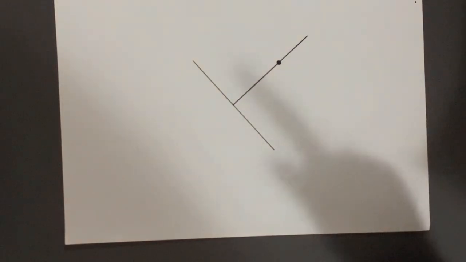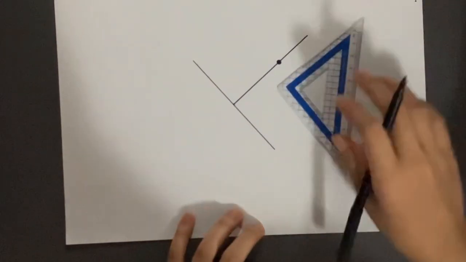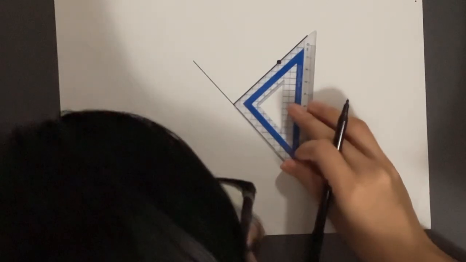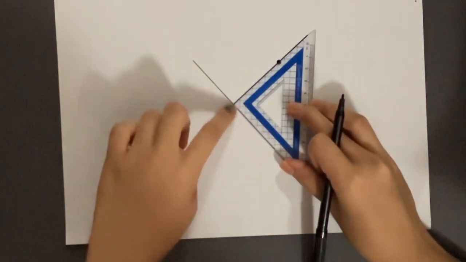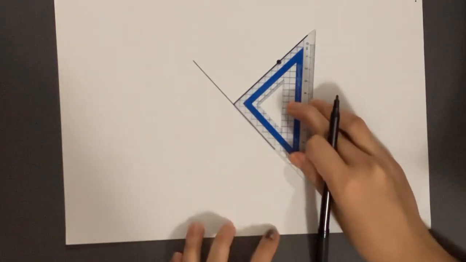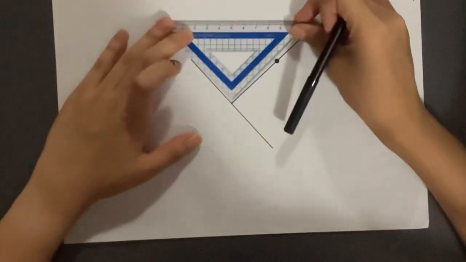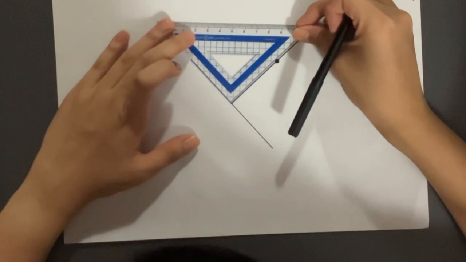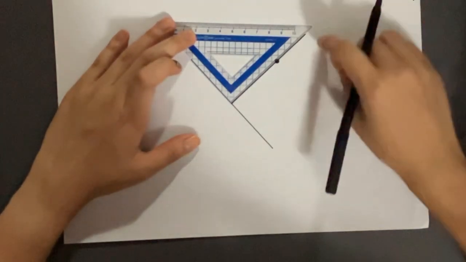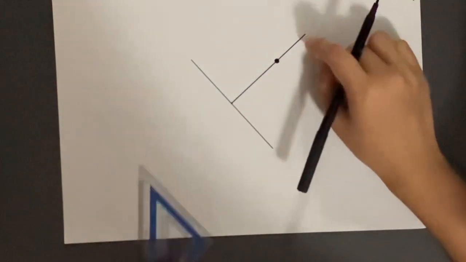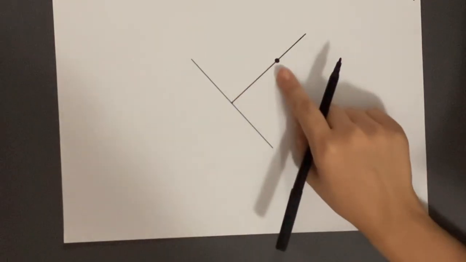Okay, and if I want to check that this is perpendicular, I'll use my set square. Okay, the two lines lie along the sides of my set square. And on this side, the two lines lie along the sides of my set square, and this line passes through the point.